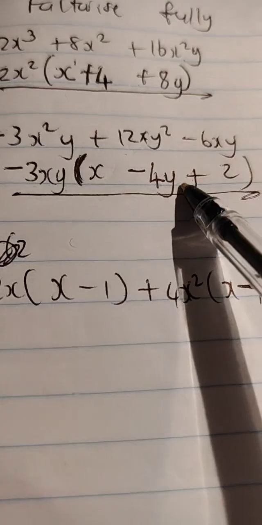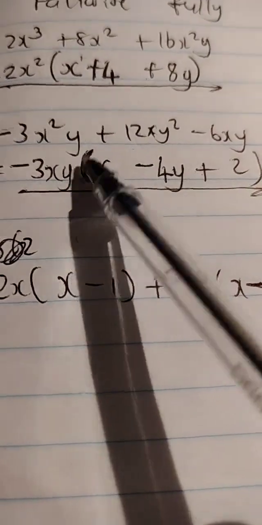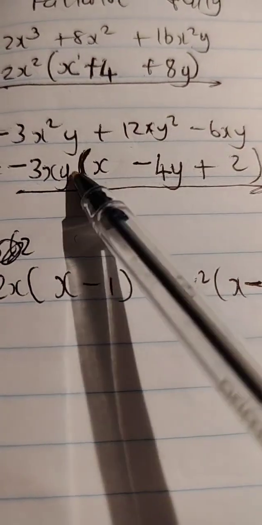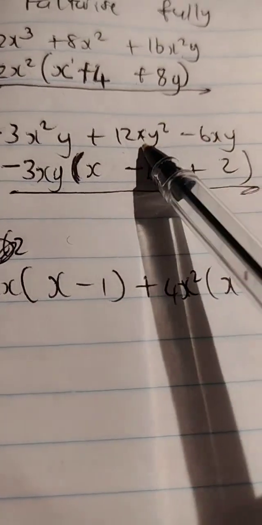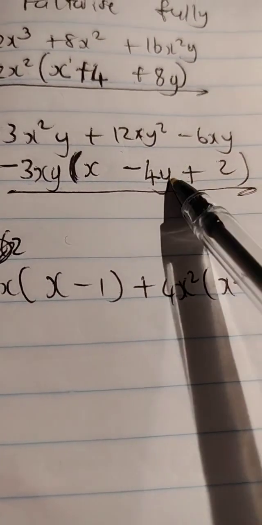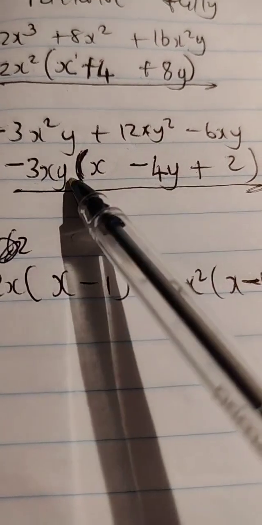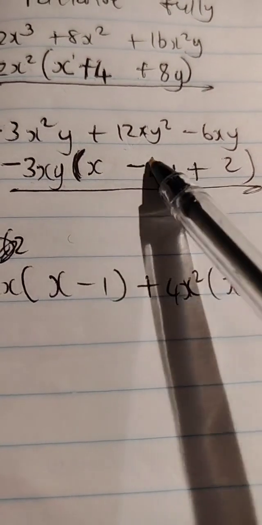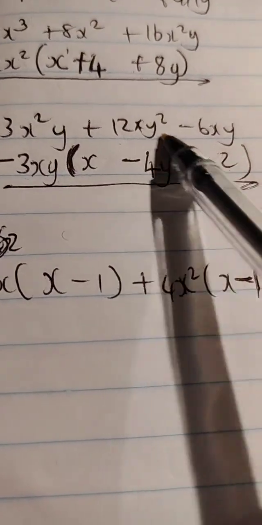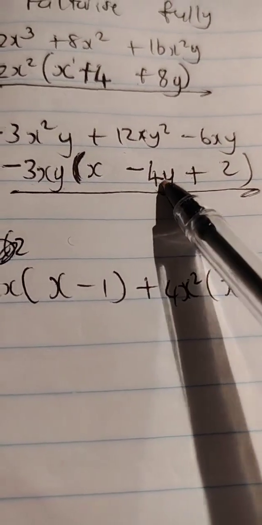Y times what gives you y squared? You took out 1 y. You need 2 of the y's. How many other y's do you need in order to get the 2 if you took out 1? That means you need an additional y. So that's negative 4y, the middle term.